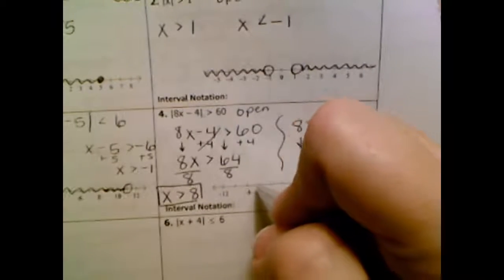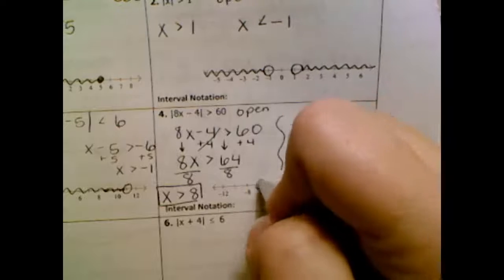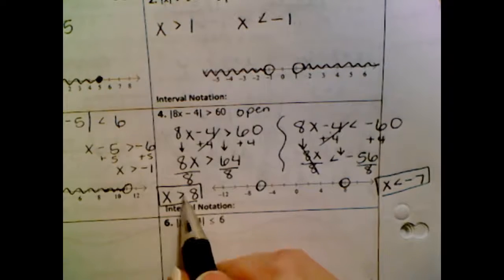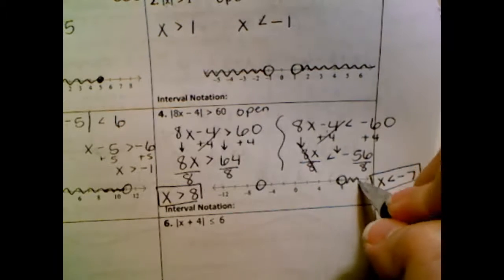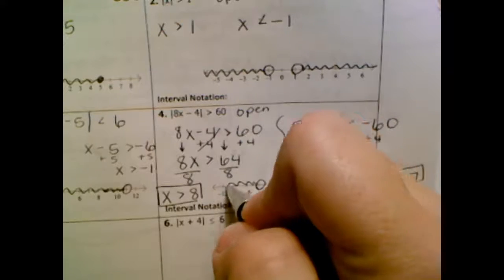These are open circles. My inequality does not have a line underneath it. So at 8, I put an open circle. At -7, I'm going to put an open circle. Looking at my 8, I want numbers that are greater than 8, so it's shading to the right. The -7, I want all of the numbers that are less than -7. That goes to the left.